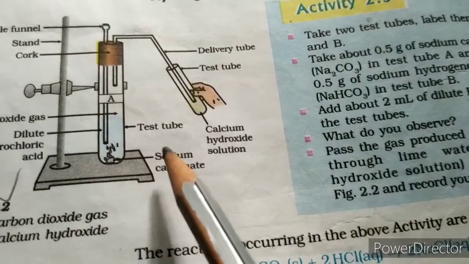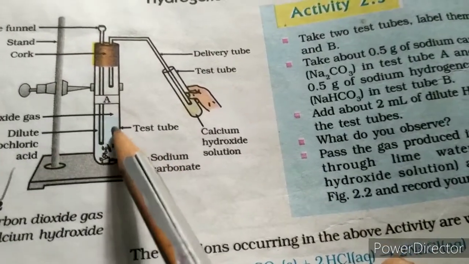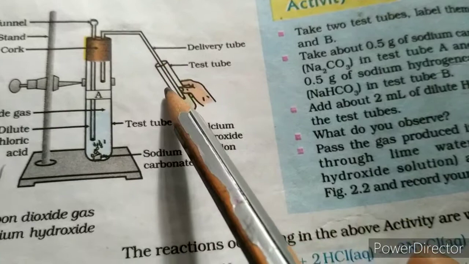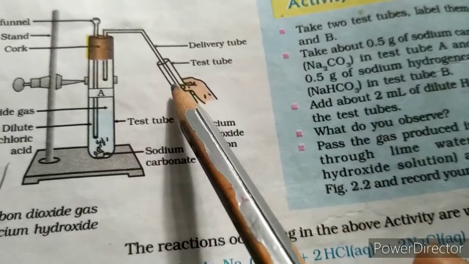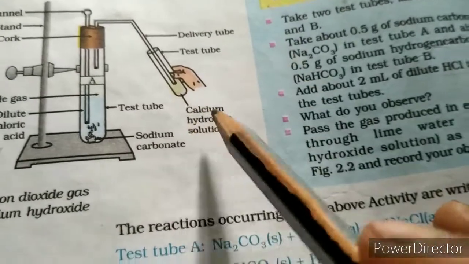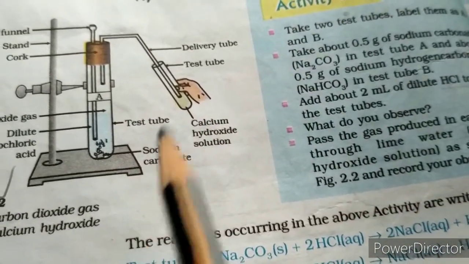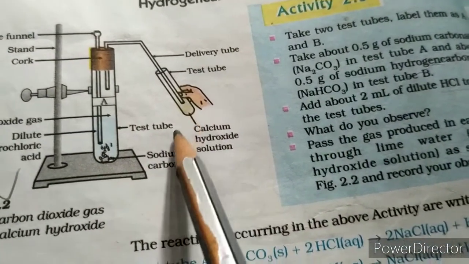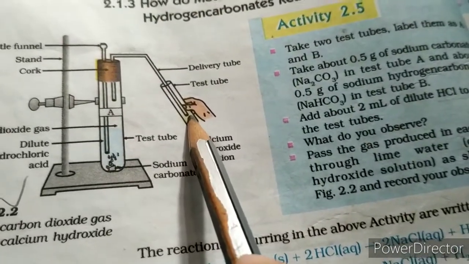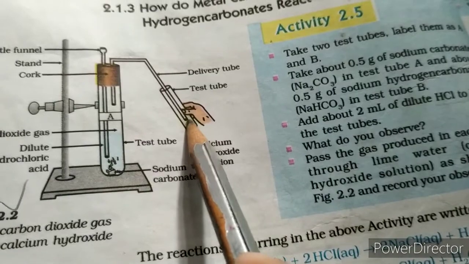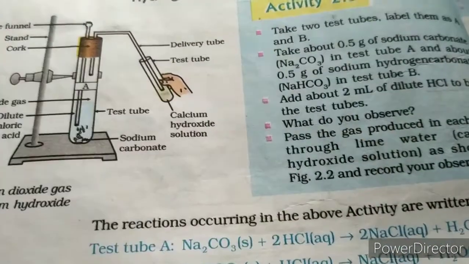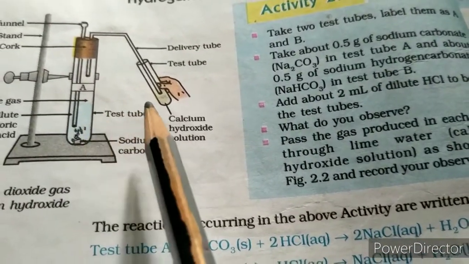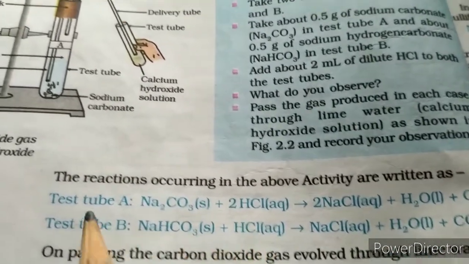When the metal carbonate and acid react, they evolve some gas, and when that gas passes through the delivery tube into the freshly prepared lime water, it is found that the lime water turns milky, and a fresh white precipitate occurs. So what type of reaction is occurring here, we will show. It is written in your textbooks.